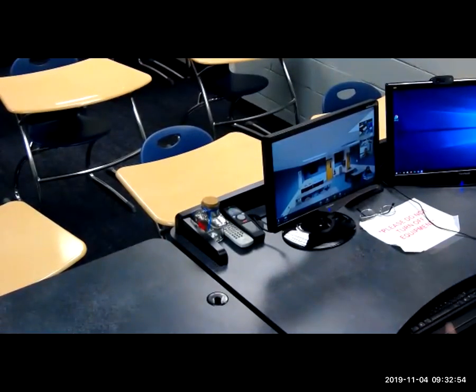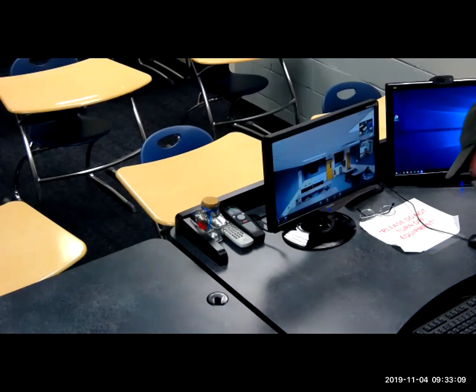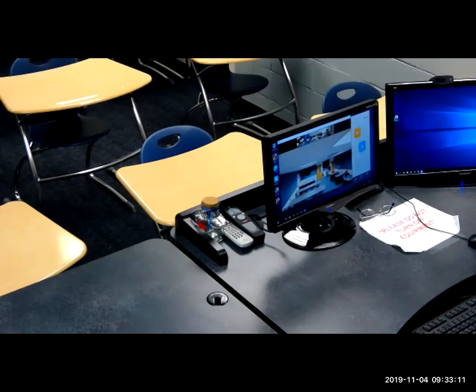Hit the escape button on the keyboard. See if that'll do it for you. Very upper left-hand key. Okay, now you see the clock.